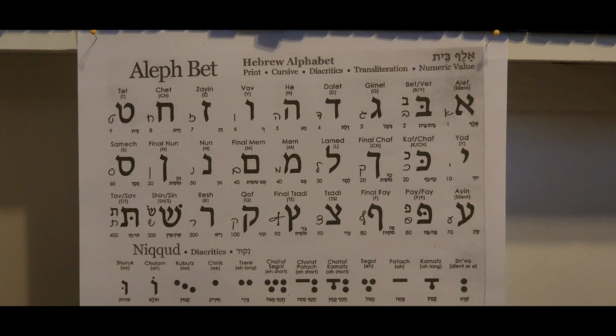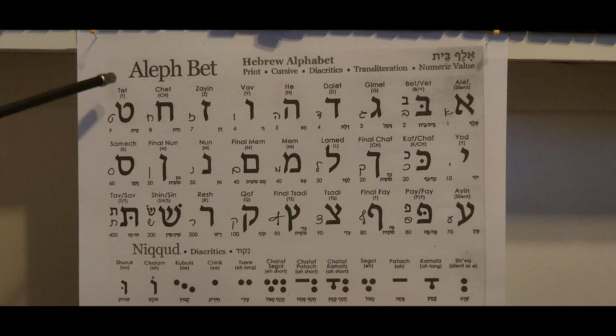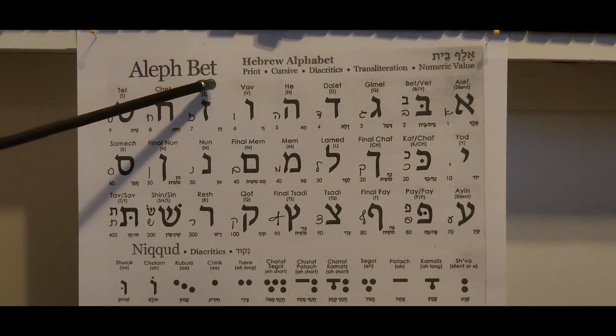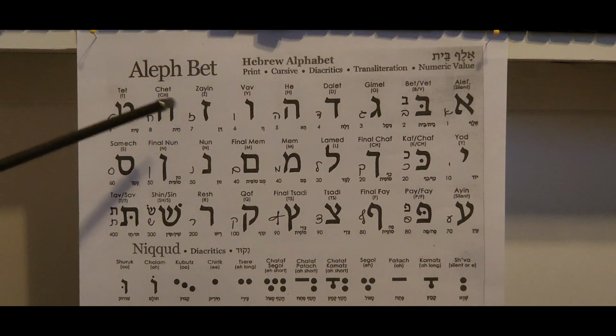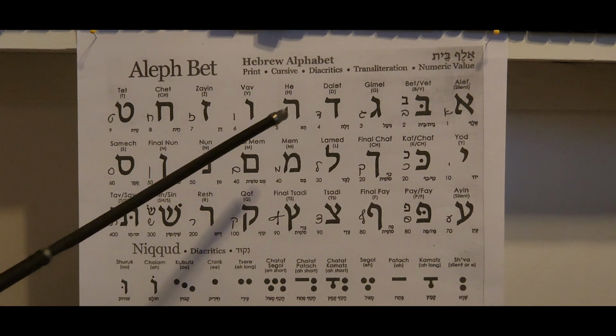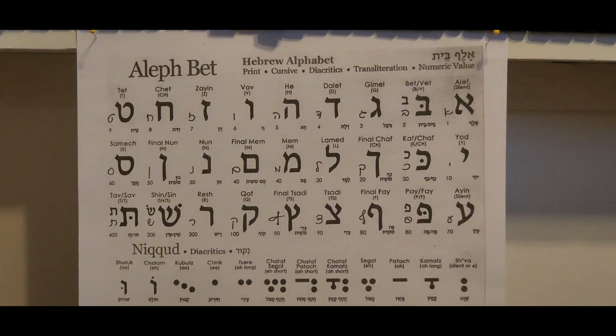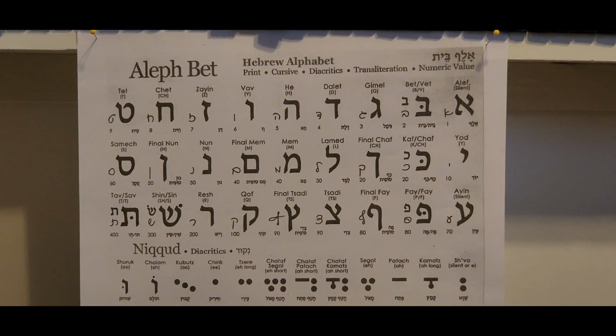You notice that this picture shows the Aleph Bet, and that of course is where we get our word alphabet. It comes through the Greek. Aleph Bet in Hebrew goes to alpha beta in Greek, which turns into alphabet in English. There are 22 letters.